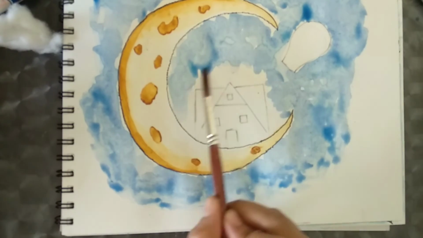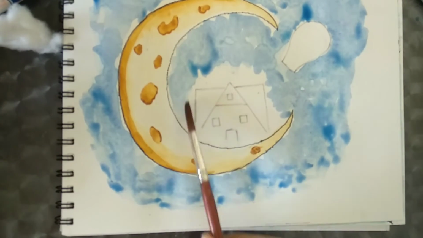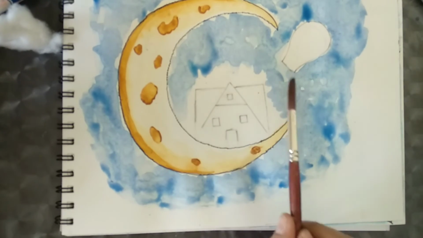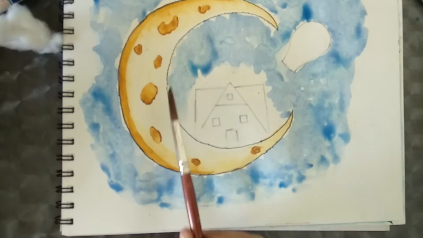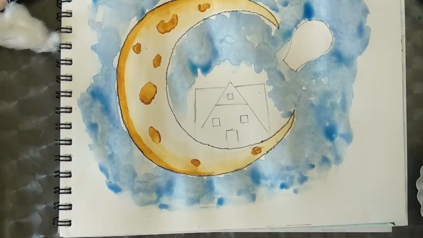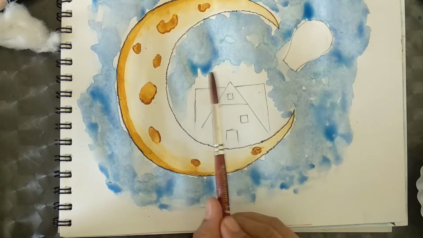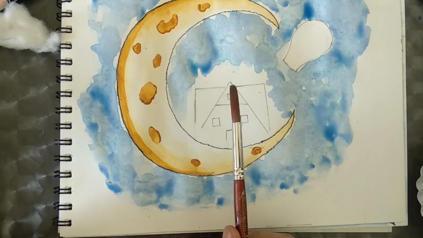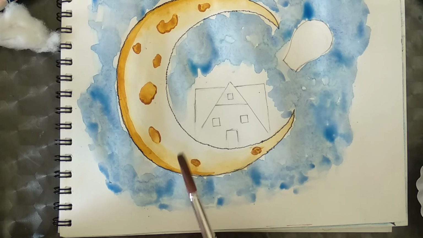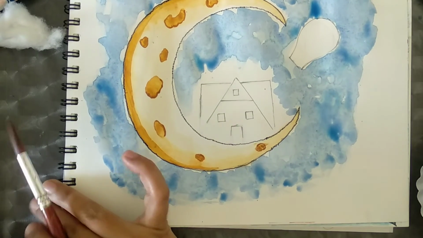And see, around the house I have left some space white. Don't come very close to the house. Okay, leave space white around the house. Don't touch the house. There is a lot of space I have left white around the house. This is the first layer of our background. Do it slowly, enjoy the process, take your time, but do nicely.